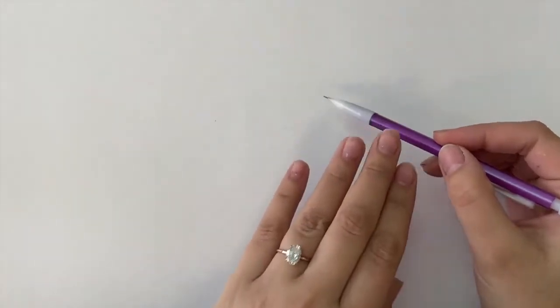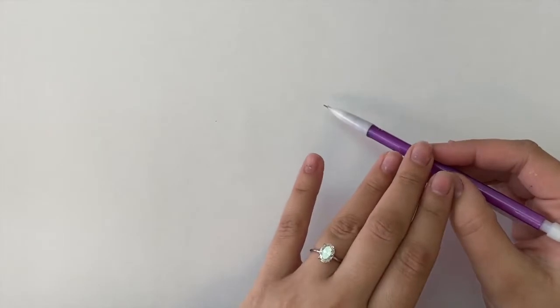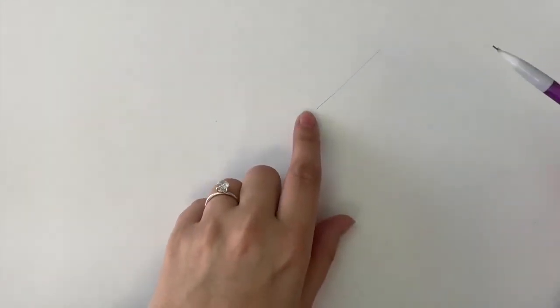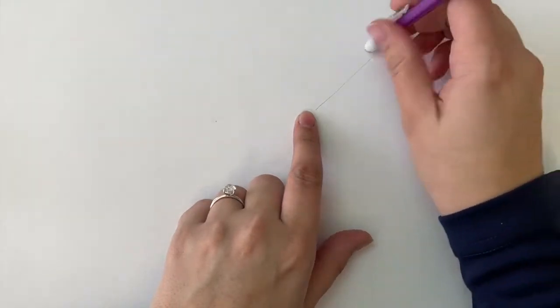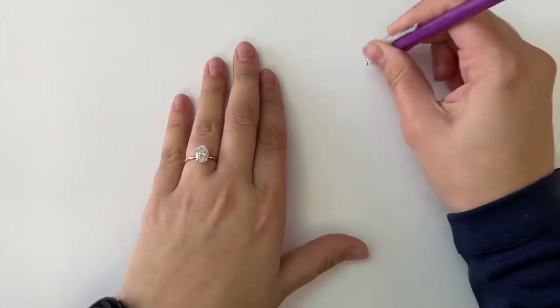So something I want to show you really fast is how hard or how soft you push on your pencil will depend on how easy it is to erase. If I'm barely putting any pressure on my pencil, it makes a really light line, which is easy to erase. It's like it wasn't even there.